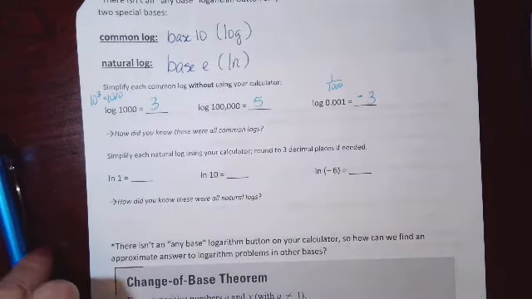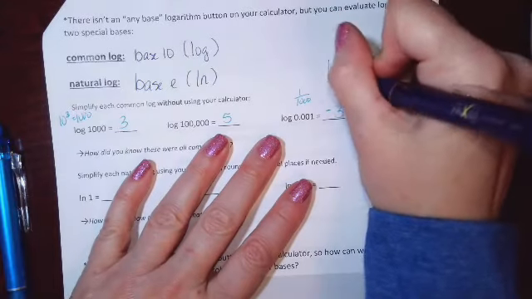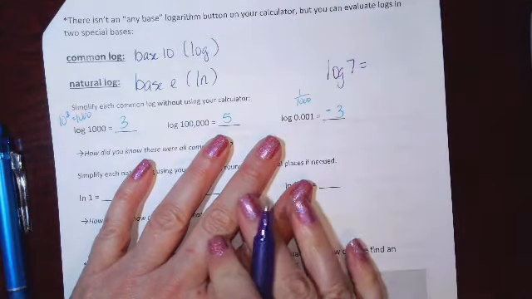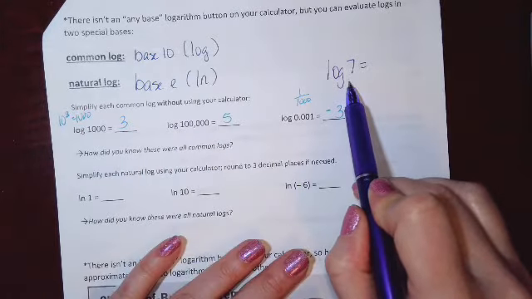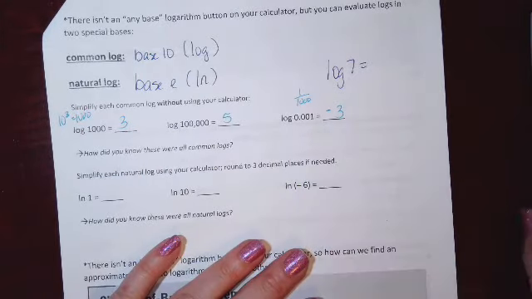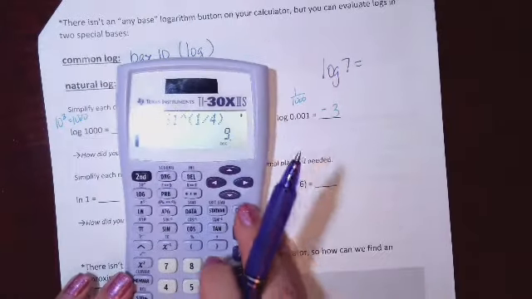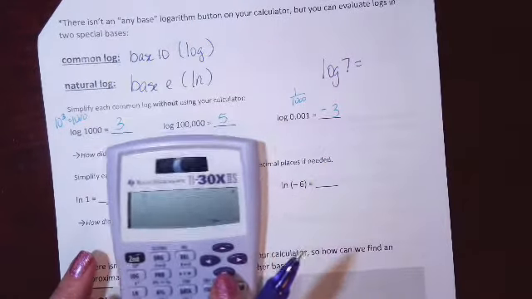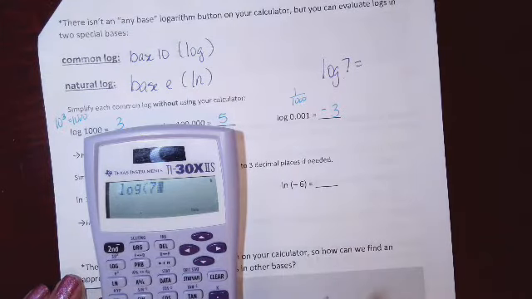Now, not all common logs are going to be powers of 10. I could ask you to find the log of 7. This is still base 10, but the question is, what is the exponent of 10 that gives you 7? That is not going to be a nice round integer number. So I'm going to have to come over to my calculator, and I'm going to have to say common log, and then I want the common log of 7.